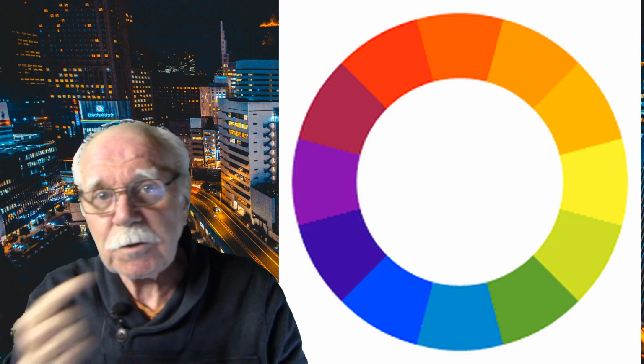Now, what you should be seeing here is a complementary color wheel, and what that simply is, whatever's on the opposite sides, those colors complement each other. So in other words, red and green are complementary colors. Orange and blue are complementary colors. Yellow and purple are complementary colors. I think you get the idea. And these, of course, are going to help your thumbnails to stand out.